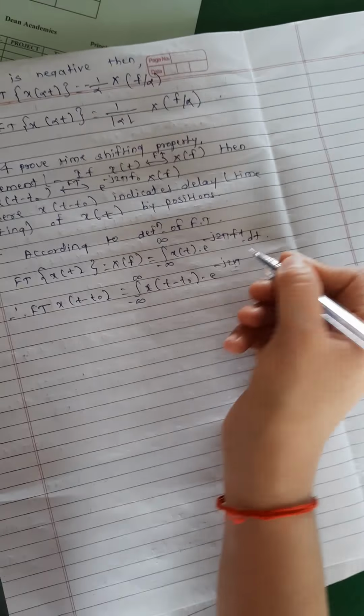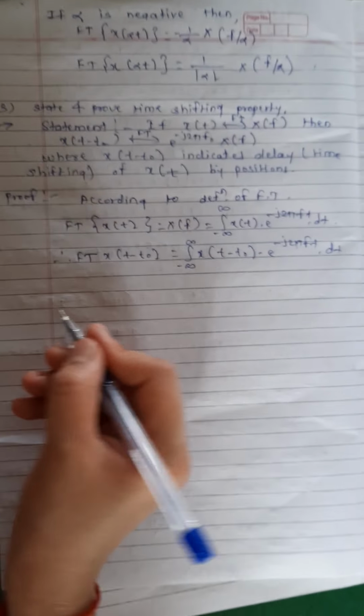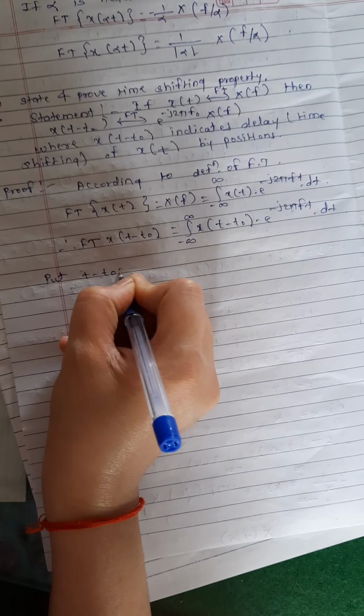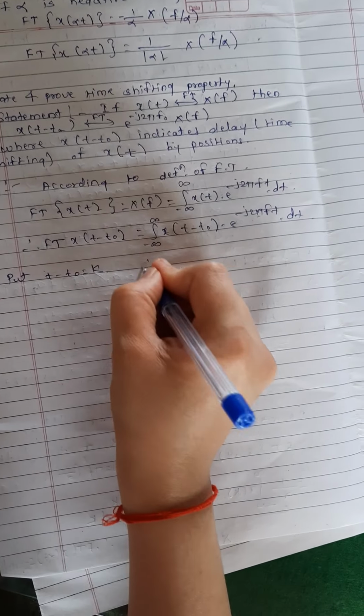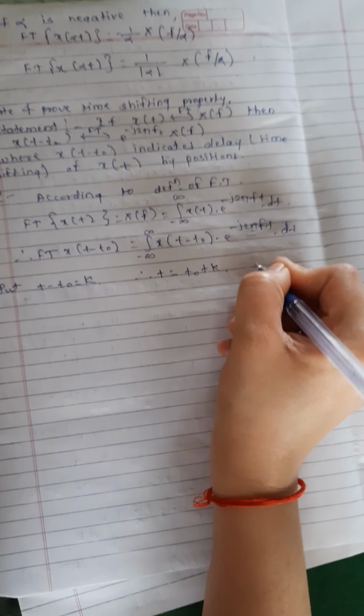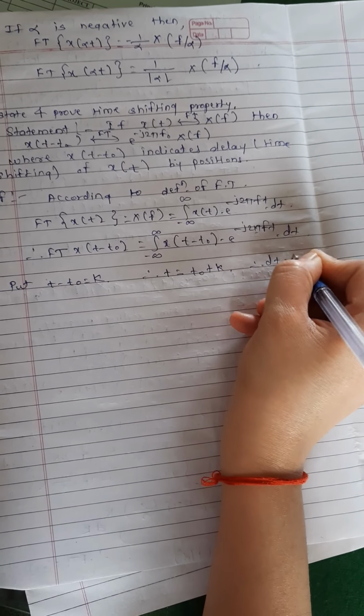Now we substitute t minus t0 is equal to k. So put t minus t0 is equal to k. Therefore t is equal to what? t0 plus k. Therefore dt is equal to dk.